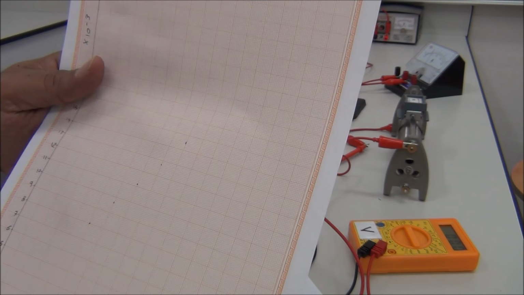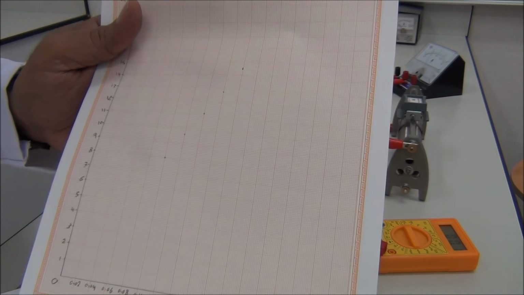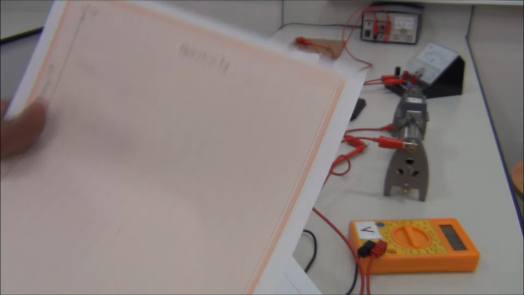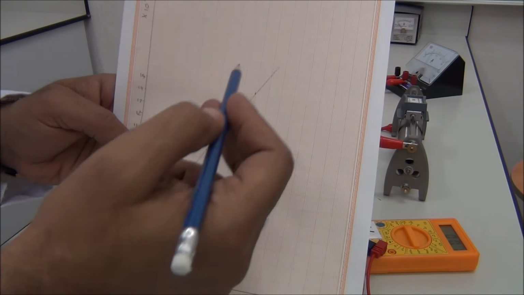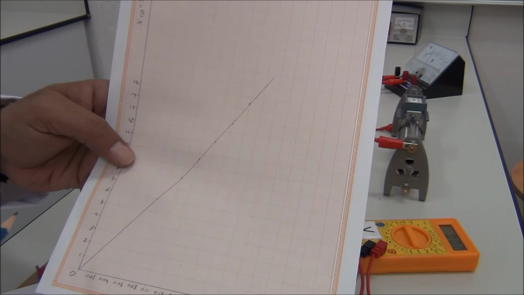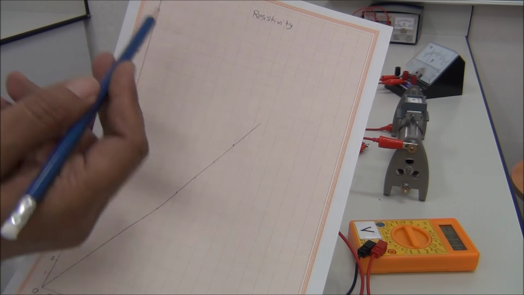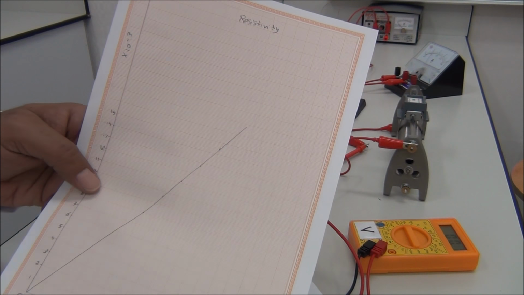Now we plot the points. Then we draw the best fit line. It is a line that passes in between the points and passes through the origin. That is the best fit line. Now we find the gradient, or the slope, of that line. The slope represents R because it's V over I. So we draw a big triangle.